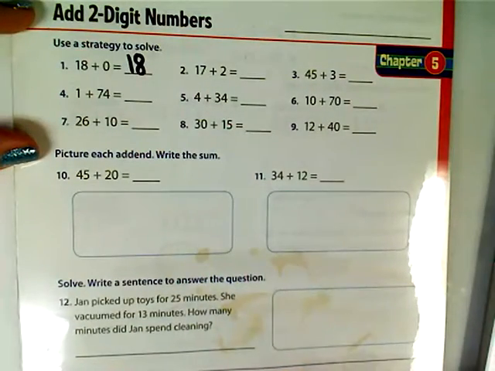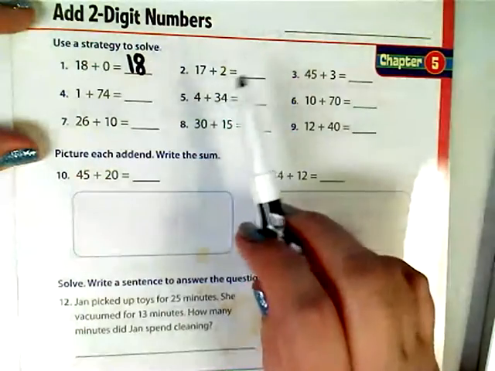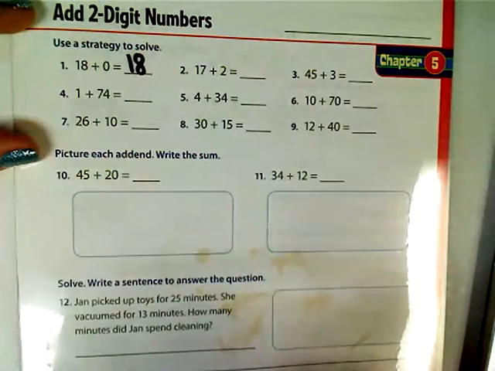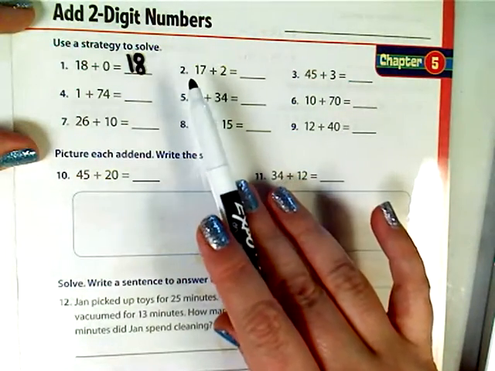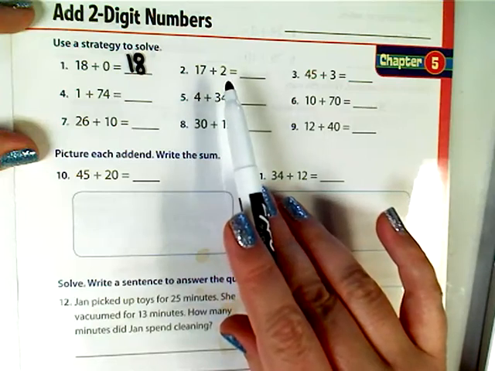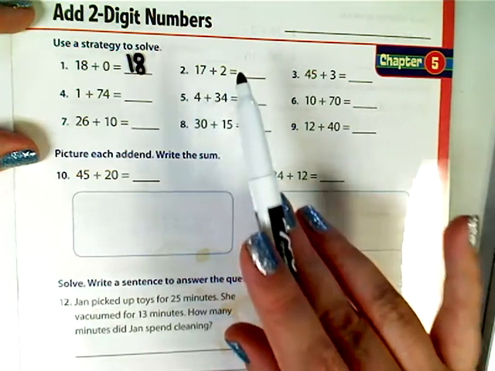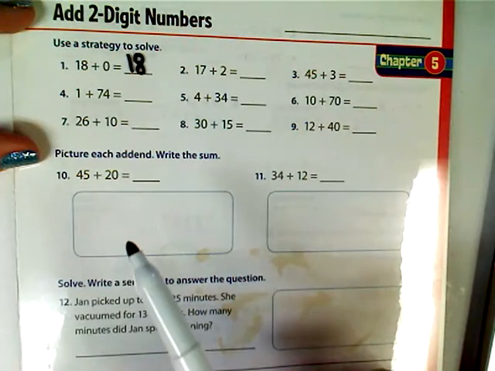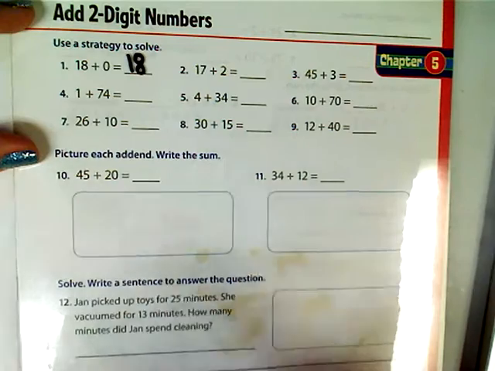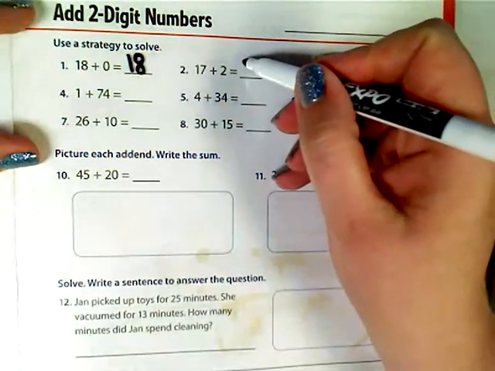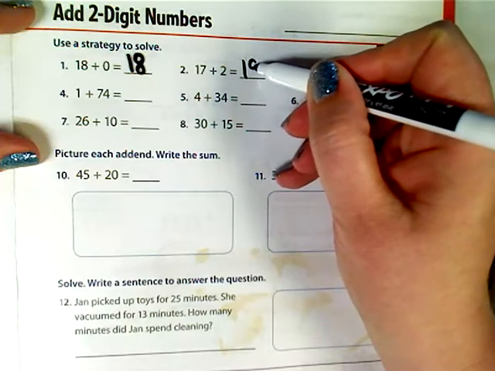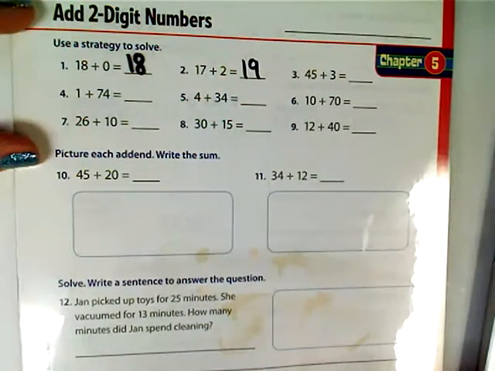Good job. Next, we have 17 plus 2. We're going to put 17 in our heads, and we're going to be counting on 2 more. If you have your number lines, you can use your number line also. So Charlie, what would 17 plus 2 be? Good, Charlie, 17 plus 2 would be 19.